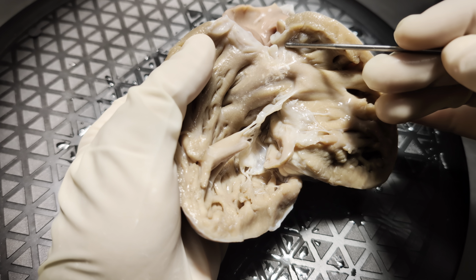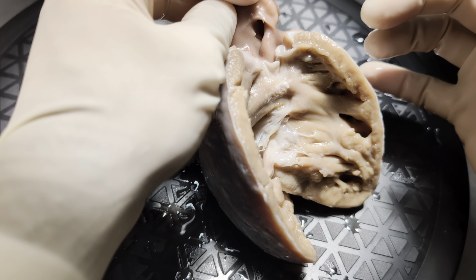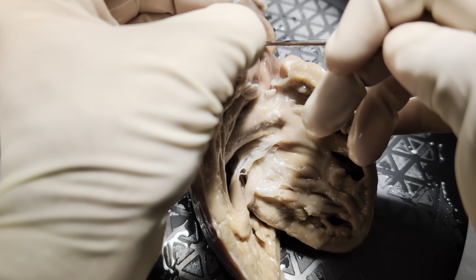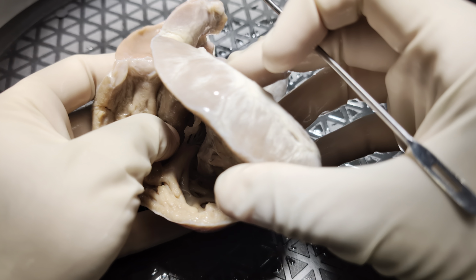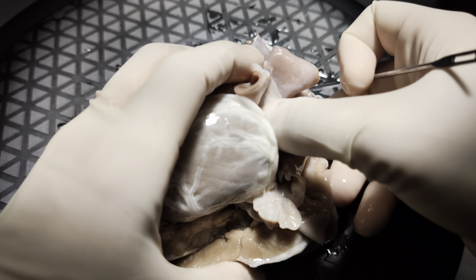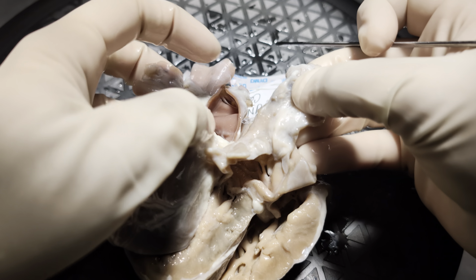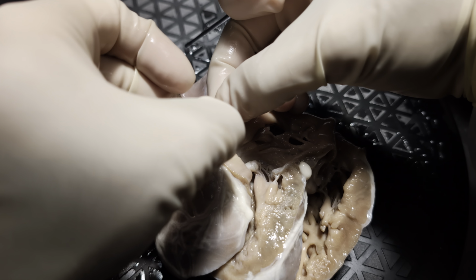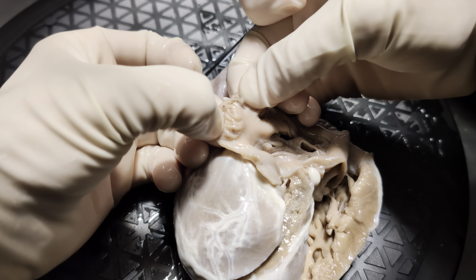So nonetheless, a morphologic pulmonary valve that leads to the pulmonary trunk. Here are the left and the right branch pulmonary arteries. Then if we flip this heart posteriorly, we find an atrium that is smooth-walled with pectinate muscles confined to within the appendage itself here.